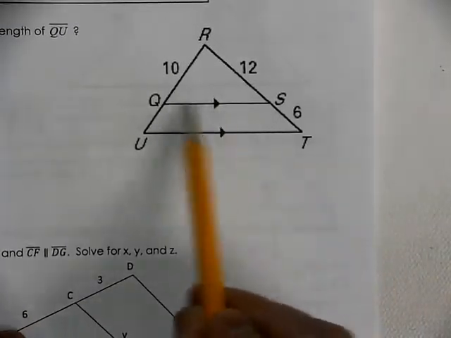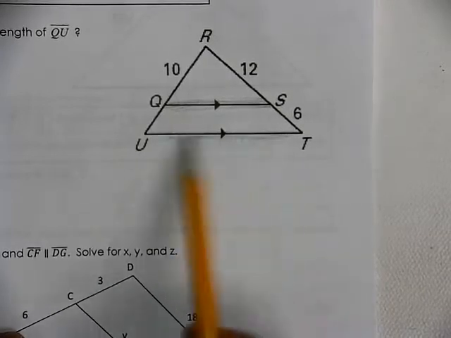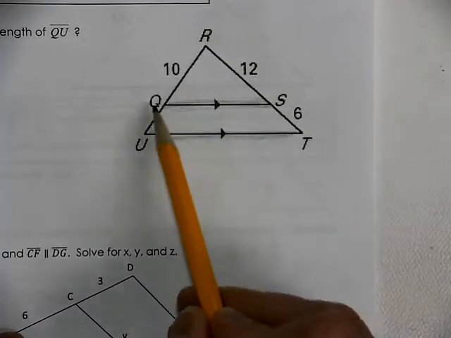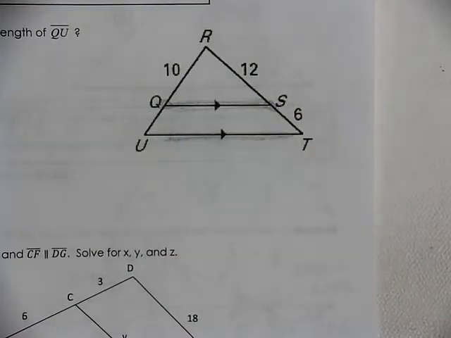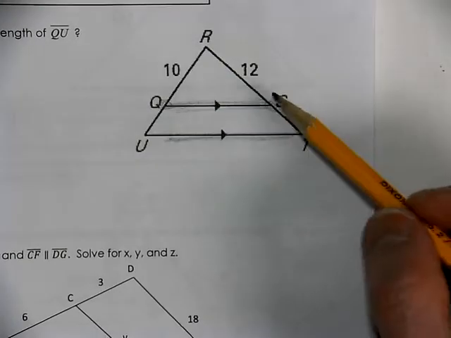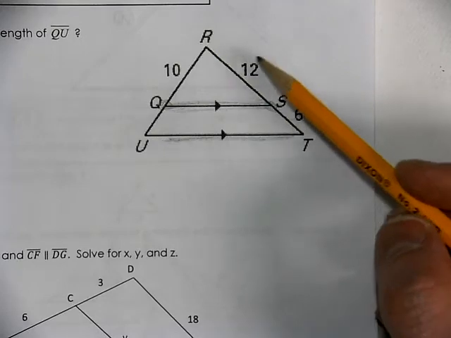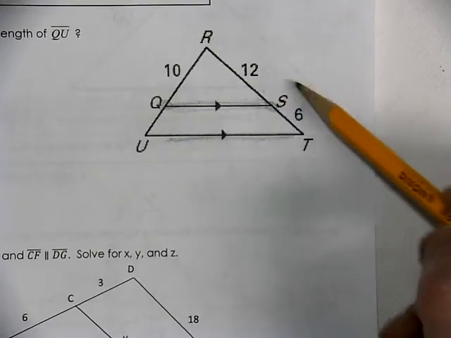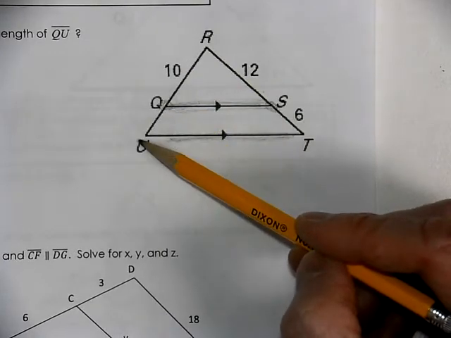So what that's saying is that if we have this line that is parallel to one of the sides and it intersects the other two sides of the triangle, then it's going to divide these sides proportionally. The top part over the bottom part is supposed to equal the top part over the bottom part.